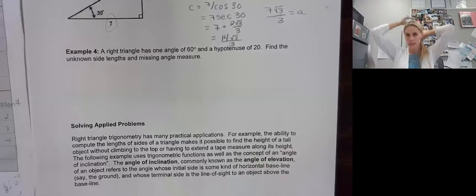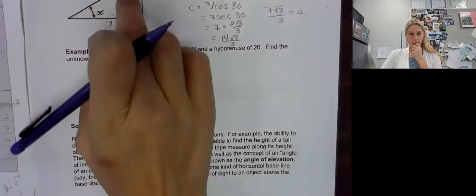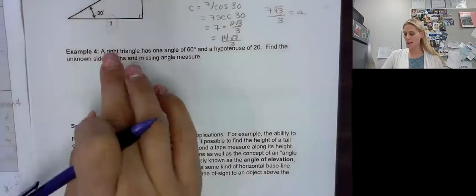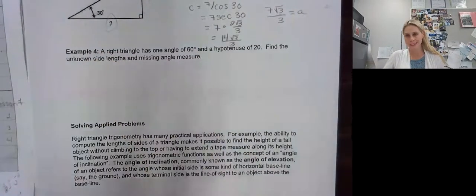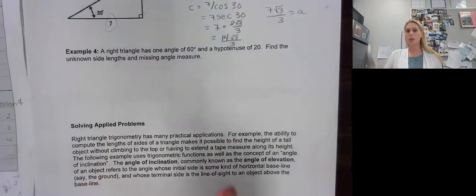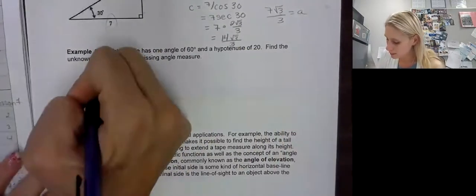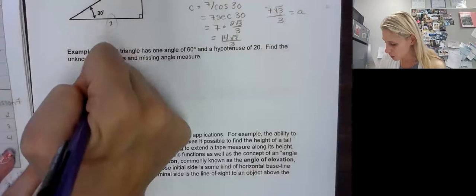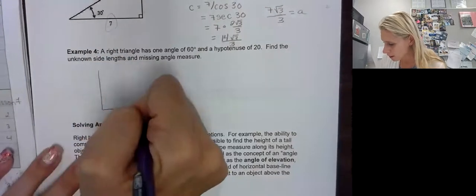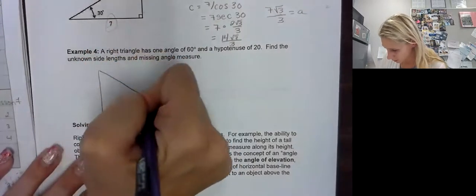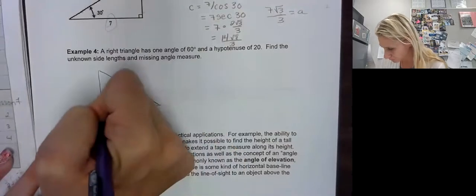Let's try another one, because not always are the diagrams going to be given to us. So we need to practice drawing it out. Do you always have to have your triangle this way? No, you can have it the other way and label certain sides the way you want to. Just be careful. So I'm going to switch this up a little bit, just so we get used to doing things a different way. So I'm going to switch my triangle up.